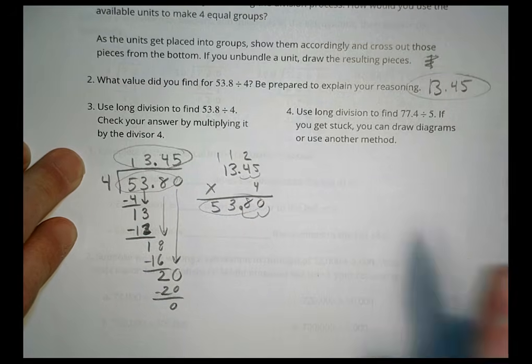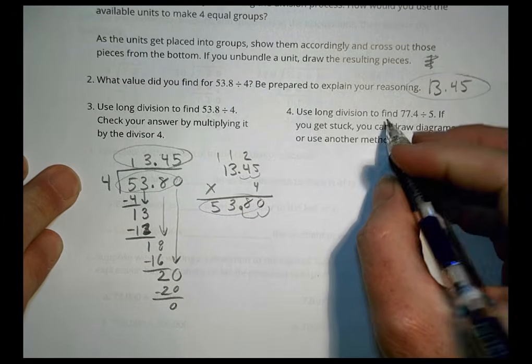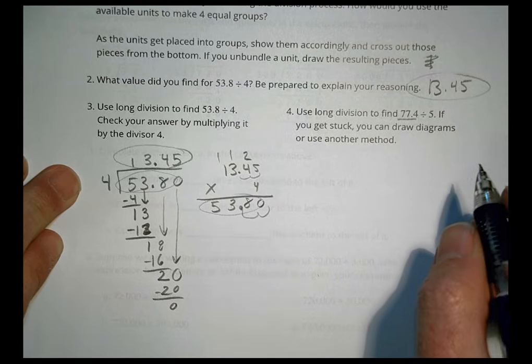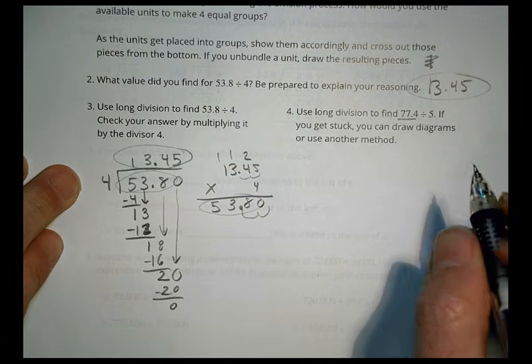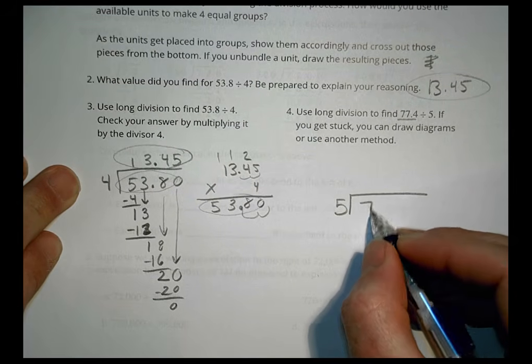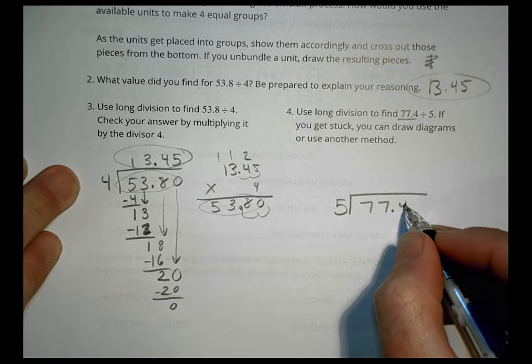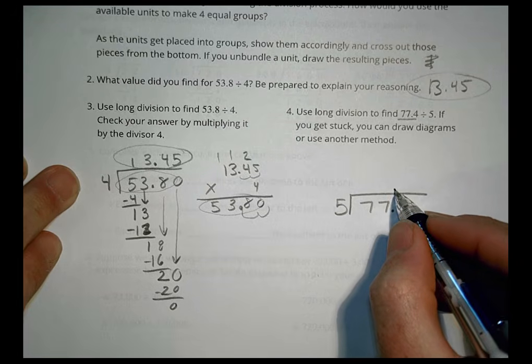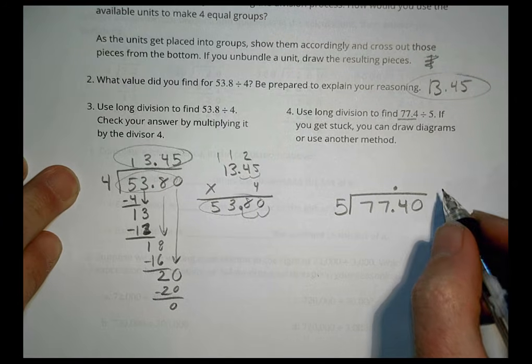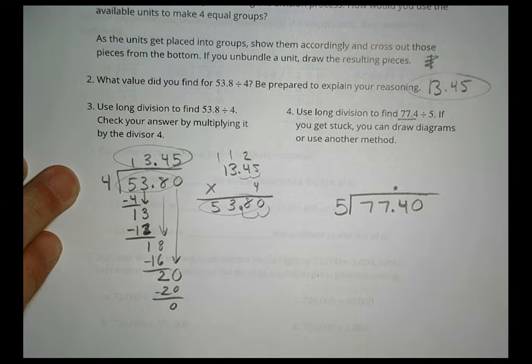Okay. Next one, 4. Use long division to find 77.4 divided by 5. If you get stuck, you can draw diagrams or use another method. I'd rather not draw a diagram, but you could if you wanted to. So we have 77.4 divided by 5. I'm going to put the decimal place up there right away. I'm going to add a 0 just because I'm guessing I'm going to need one, and we'll see what happens.